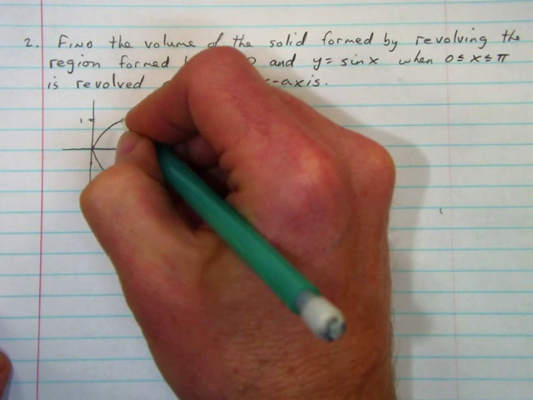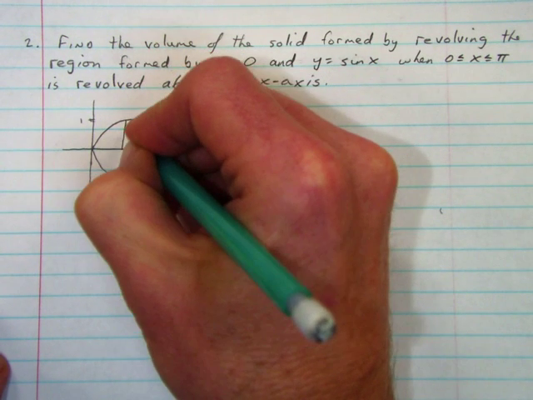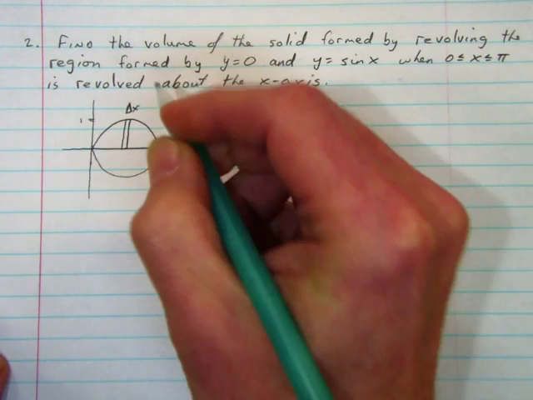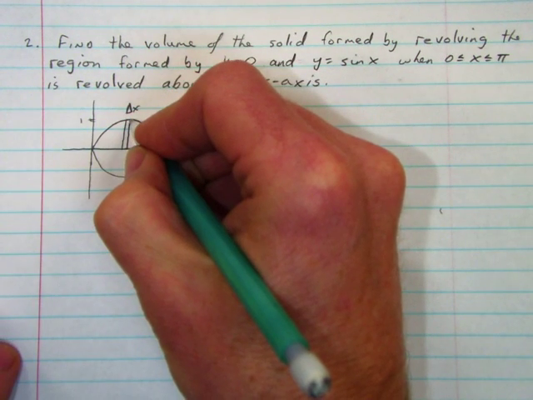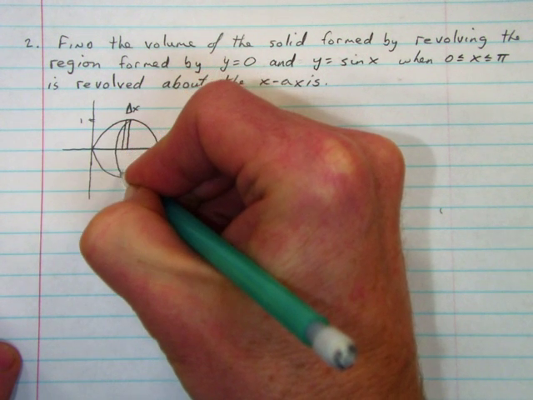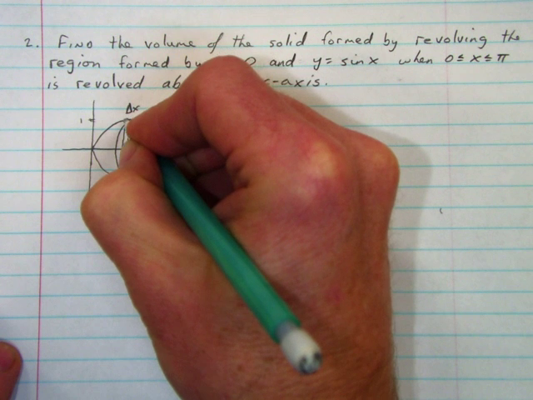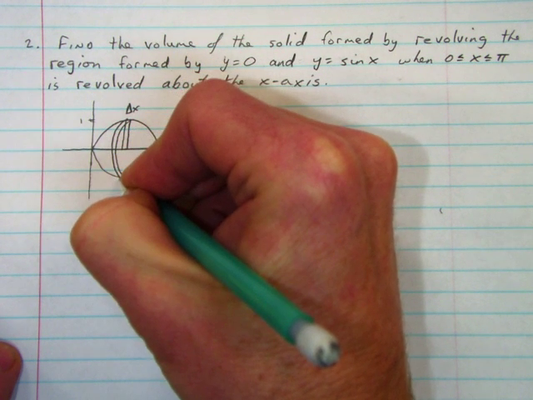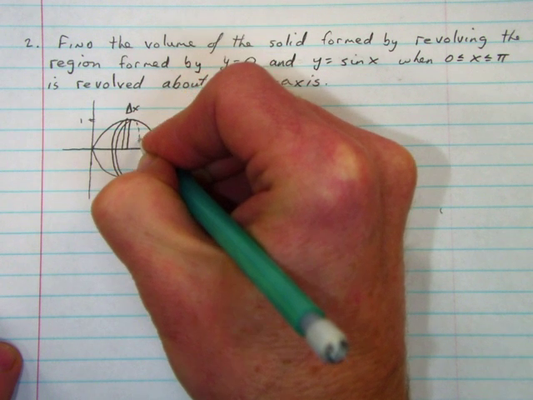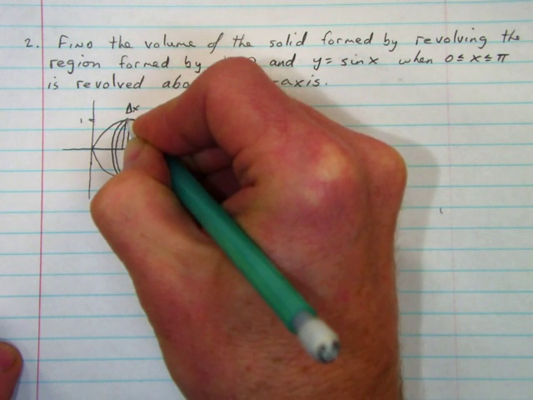Now we're going to draw one element. So start off with your rectangle, label it as delta x, and then we will sketch an ellipse there. And on the back side, since we won't be able to see it, we put it as dotted.